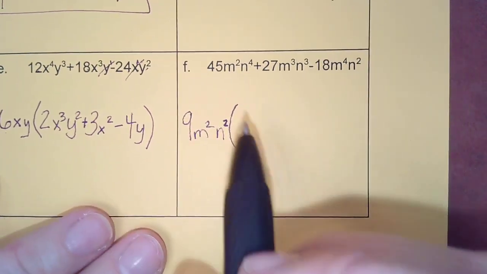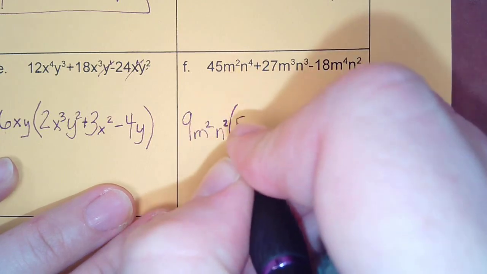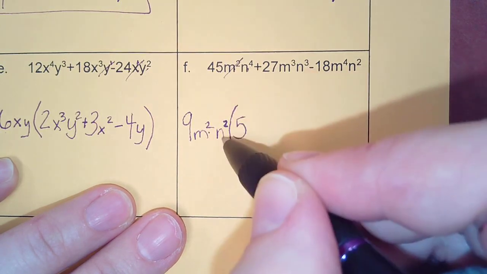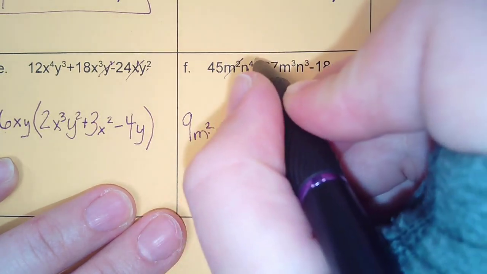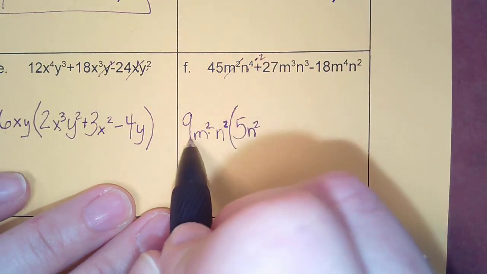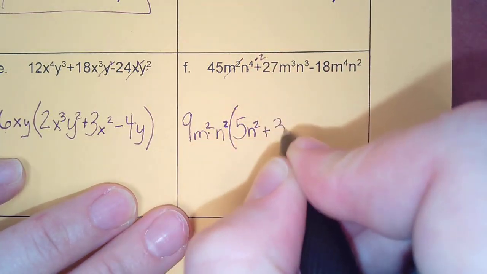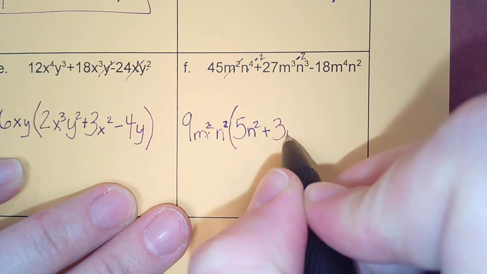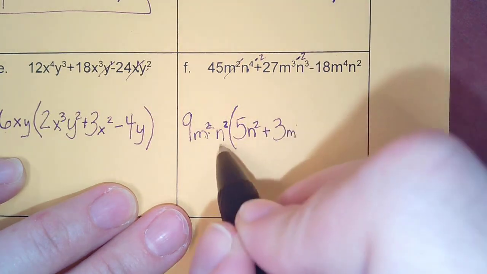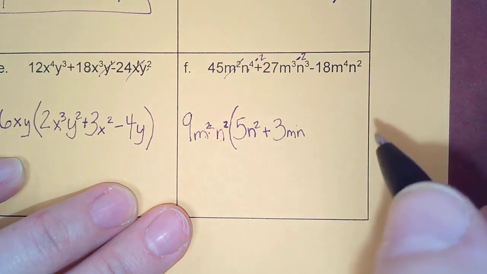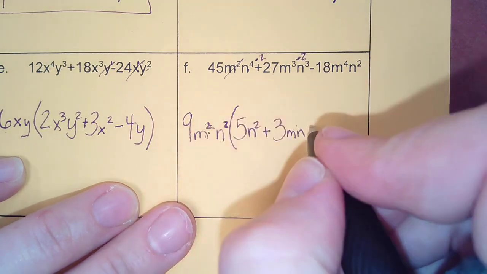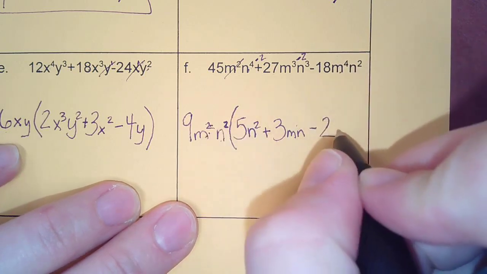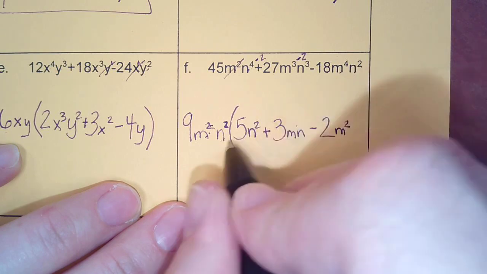Let's divide. 45 divided by 9 is 5. N squared divided by n squared, cancel. N to the fourth divided by n squared is n squared, because it's 4 minus the 2. 27 divided by 9 is 3. M cubed divided by m squared, so I'm subtracting 3 minus 2, so m to the first. N cubed divided by n squared is n. Negative 18 divided by 9 is negative 2. M to the fourth divided by m squared is m squared. N squared divided by n squared, cancel.